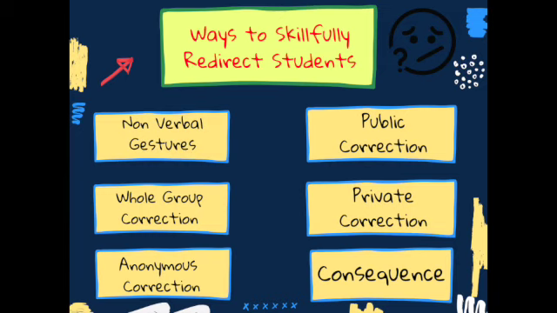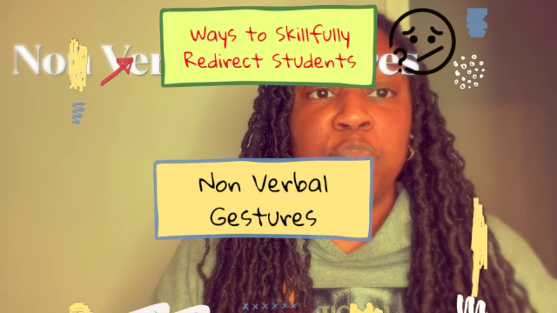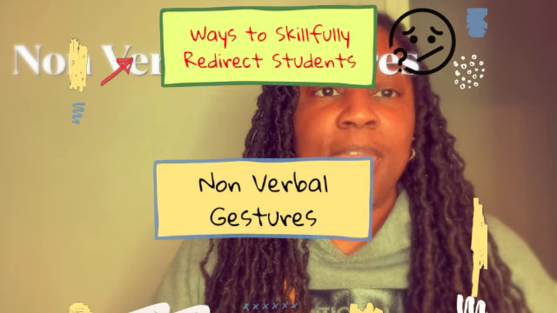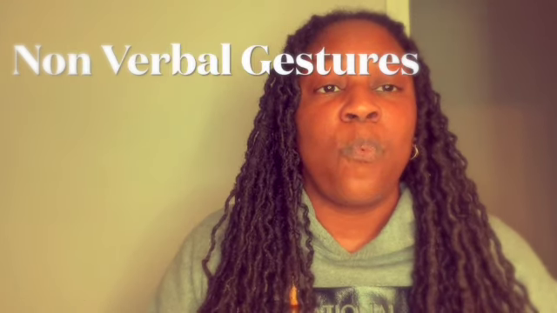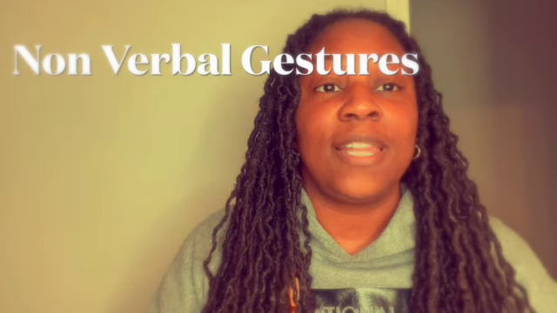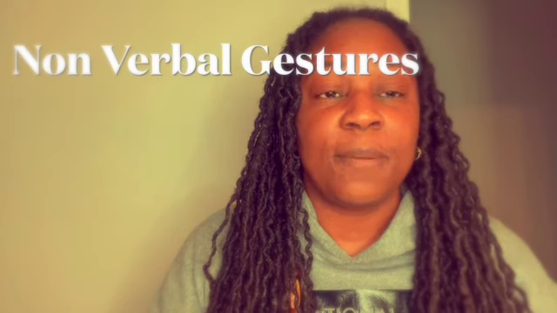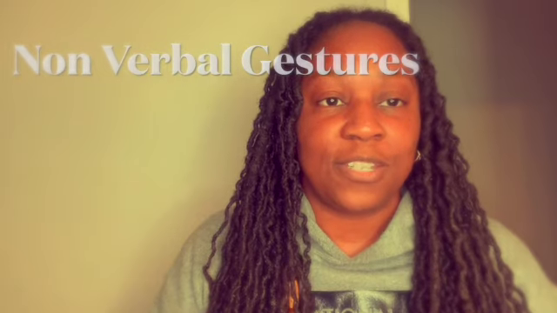In a classroom setting, when a student becomes non-compliant, I want you to consider these 6 options of what to do in that situation. Non-verbal gesture. So you may use proximity control, you may use eye contact, any way of non-verbally letting the student know that you're aware of their behavior and they are not meeting your expectation.